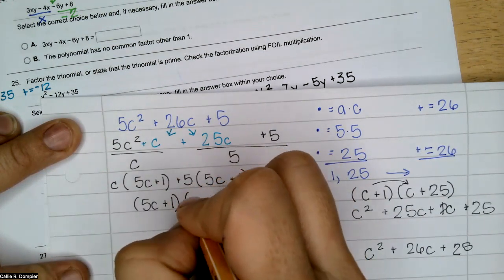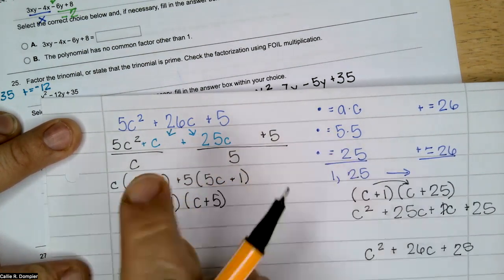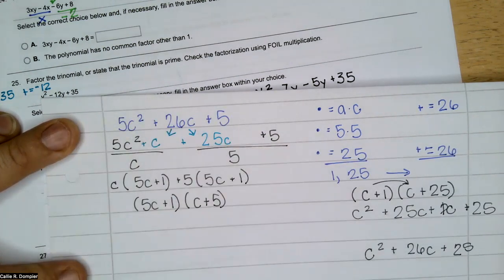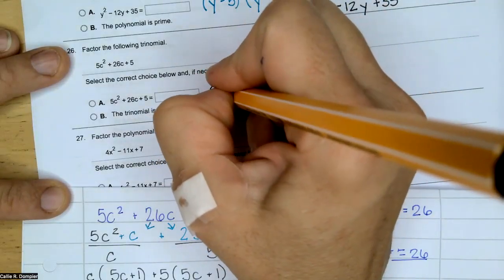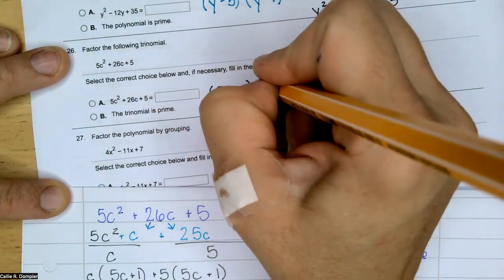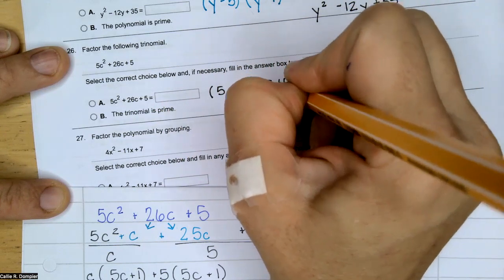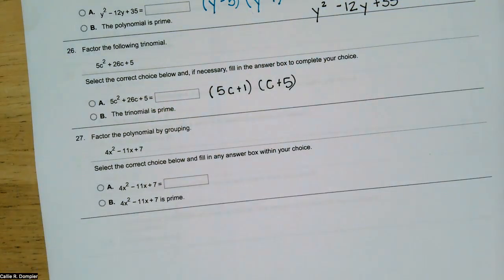And then when I factor those out, I get c plus 5. Now, if I check this, I should get this answer, okay? So my answer here is 5c plus 1, c plus 5, or c plus 5, 5c plus 1. The order does not matter, you're just multiplying, okay?